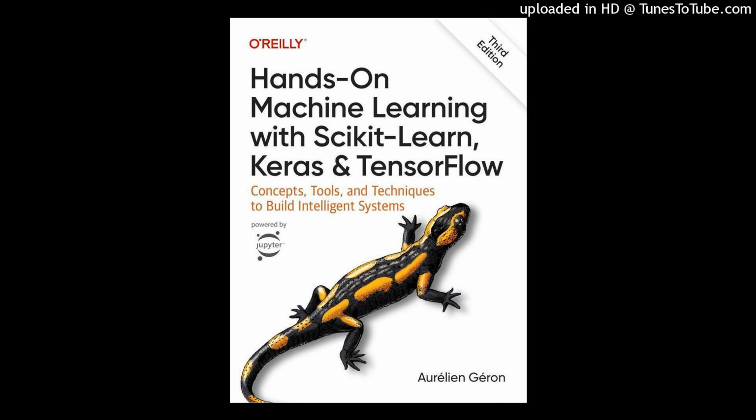Another criterion used to classify machine learning systems is whether or not the system can learn incrementally from a stream of incoming data. In batch learning, the system is incapable of learning incrementally. It must be trained using all the available data. This will generally take a lot of time and computing resources, so it is typically done offline. First, the system is trained, and then it is launched into production and runs without learning any more. It just applies what it has learned. This is called offline learning.